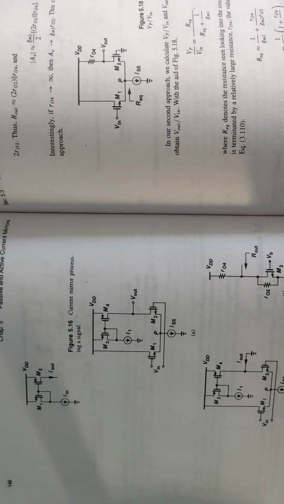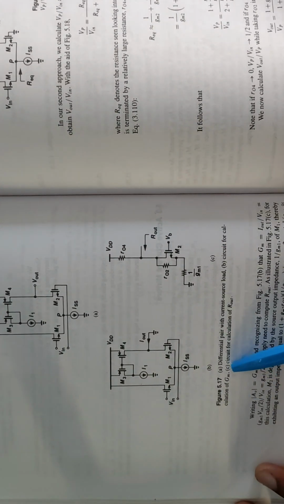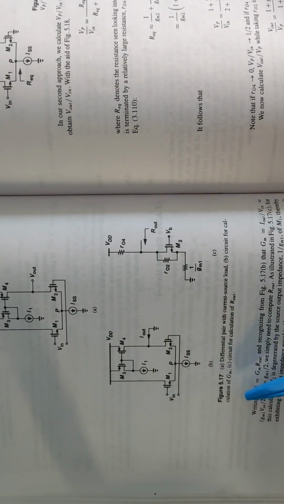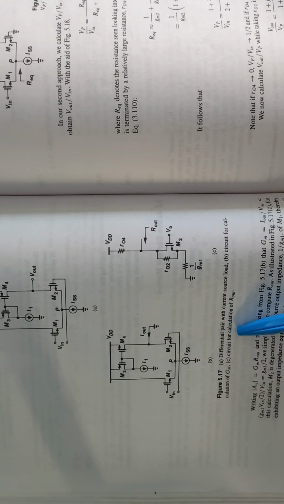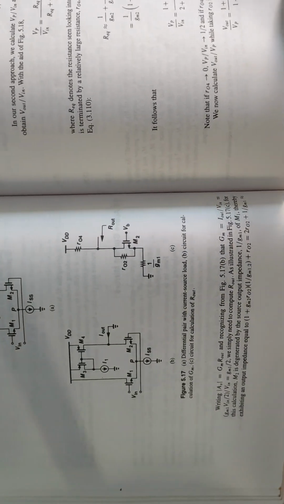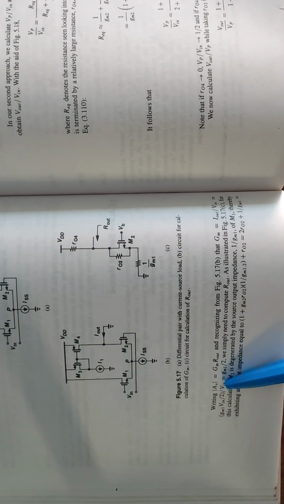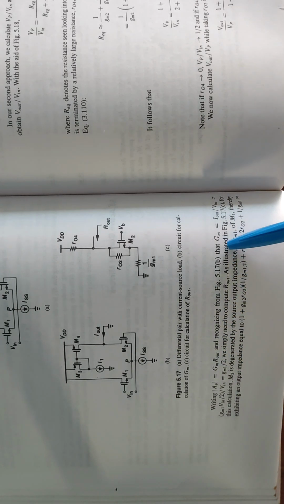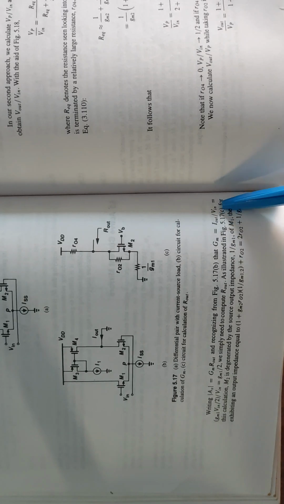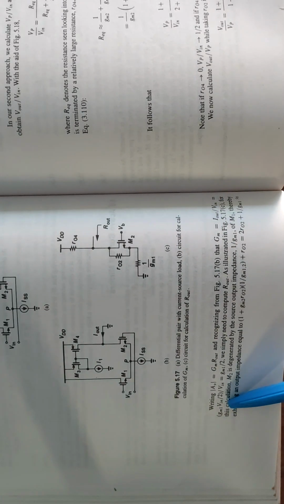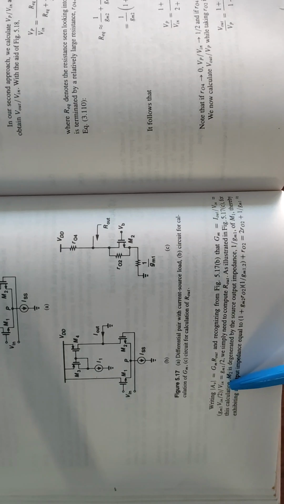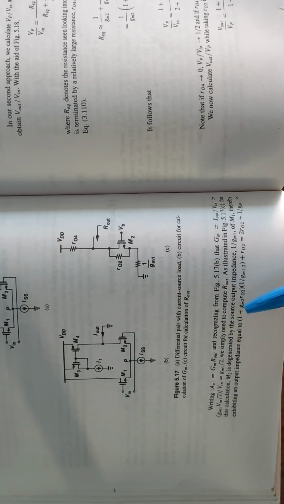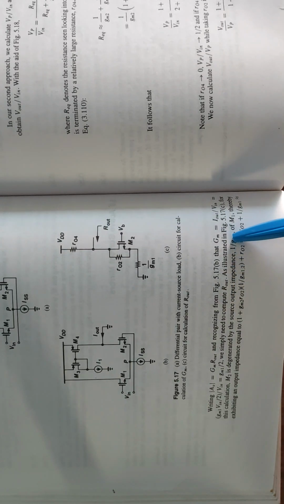Here you can see the figures: A, differential pair with current source load; B, circuit for calculation of GM; C, circuit for calculation of R out. Writing mod AV is equal to GM R out, and recognizing from figure B that GM is equal to I out by V in, which is equal to GM1 V in by 2 by V in, which is equal to GM1 by 2. We simply need to compute R out as illustrated in figure C.